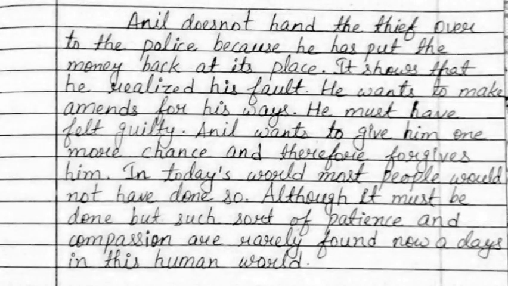Anil does not hand the thief over to the police because he has put the money back in its place. It shows that he realized his fault. He wants to make amends for his ways. He must have felt guilty. Anil wants to give him one more chance and therefore forgives him. In today's world, most people would not have done so, although it must be done, but such patience and compassion are rarely found nowadays in this human world.